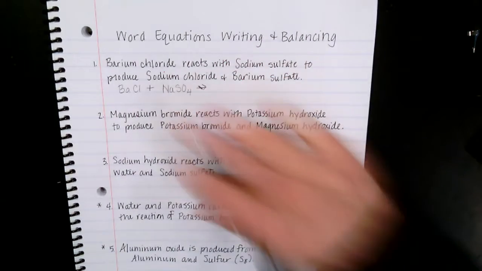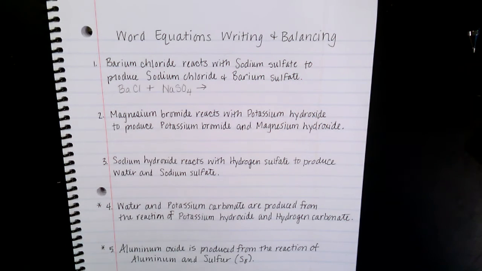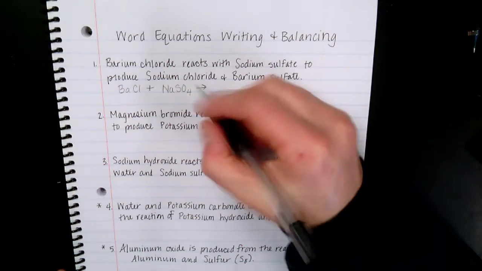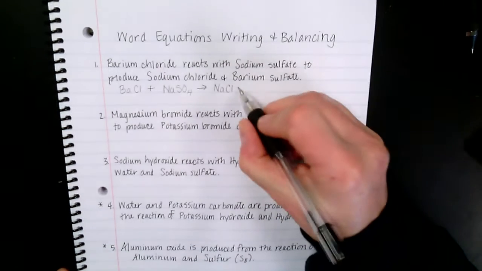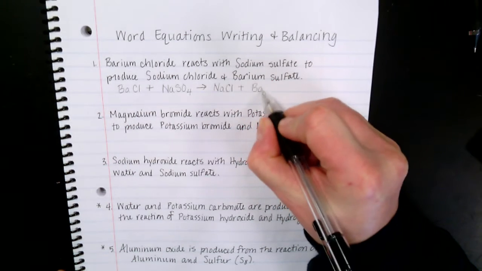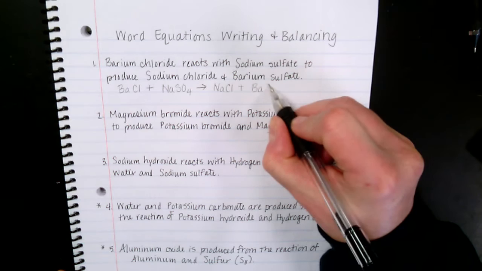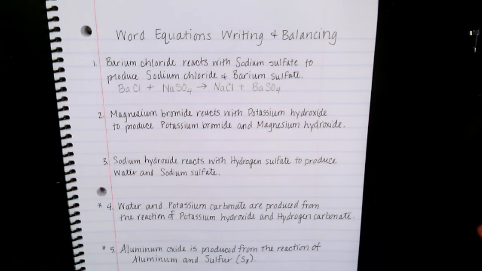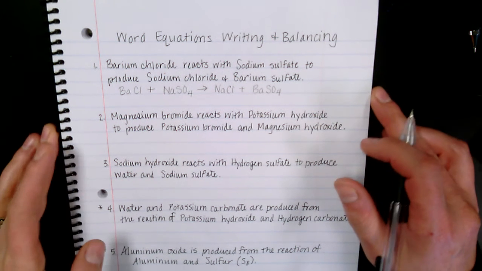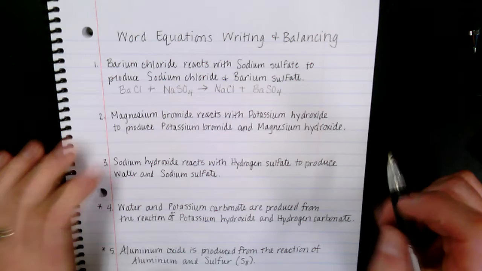And it says to produce sodium chloride. So sodium is Na. Chloride is just chlorine. And barium sulfate. So we know barium is Ba. We already looked up sulfate, so it's SO4. So that's like a skeletal equation. We've got everything written down. Now we have to go check the charges of everything to see if it needs subscripts.